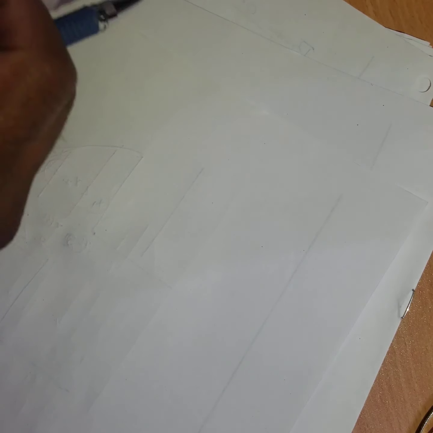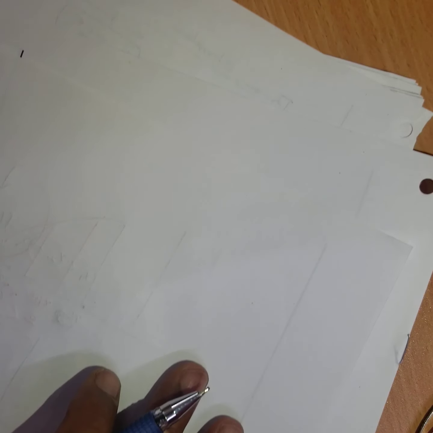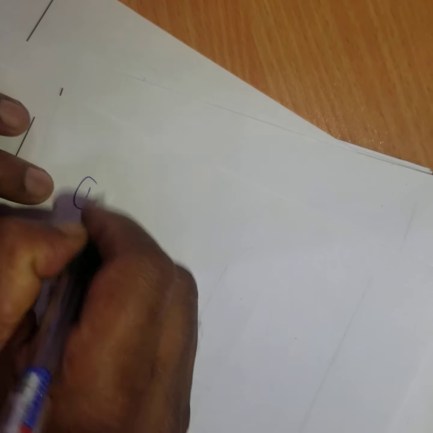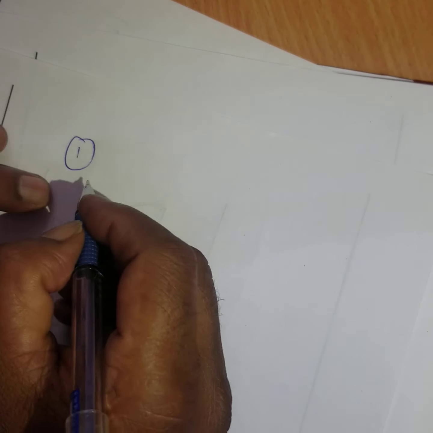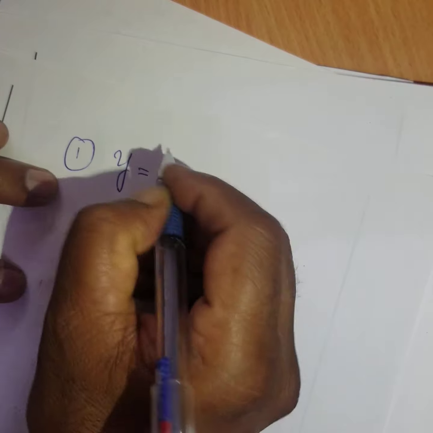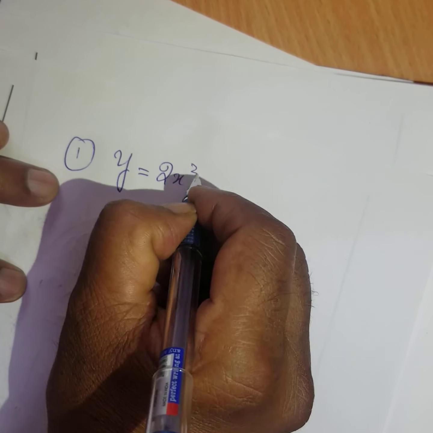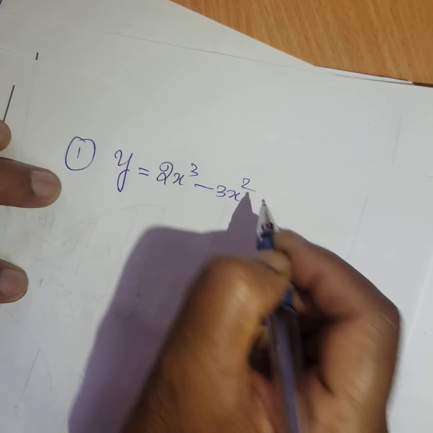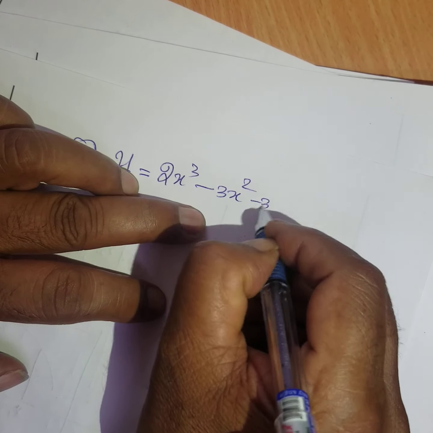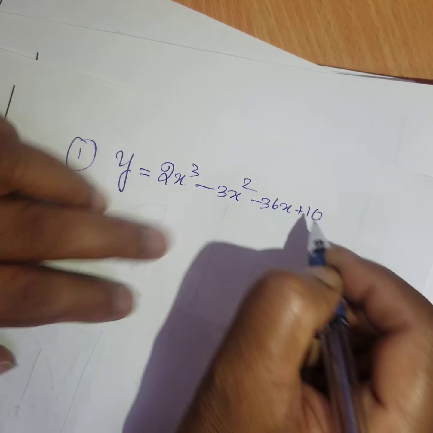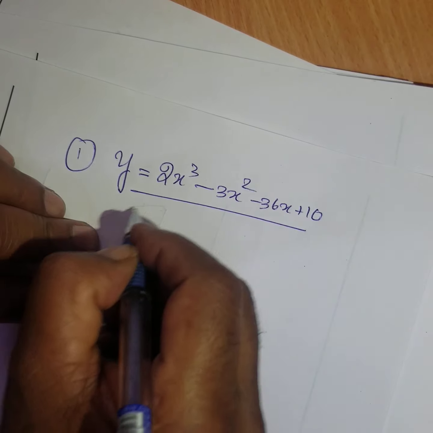Now, on the same line, you have to work it out. Find first sum. Find the maxima, minima for the following function: 2x cube minus 3x square plus 36x plus 10. Now you know how to do this.